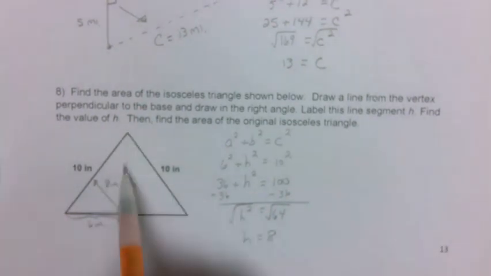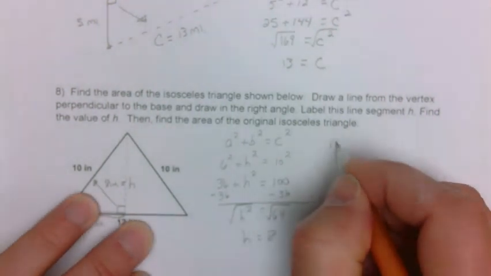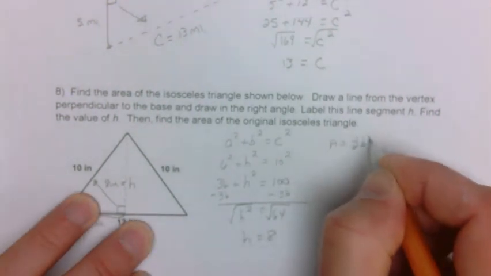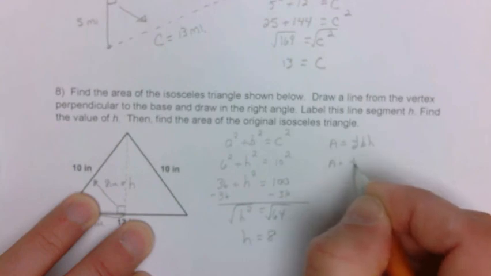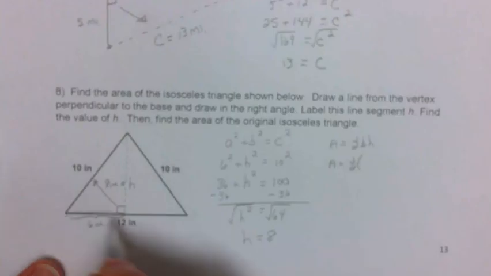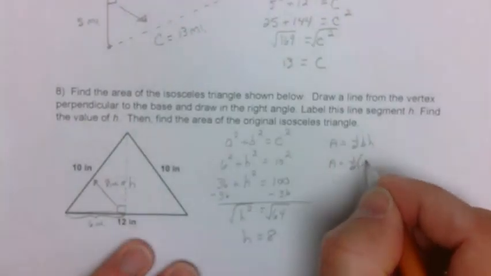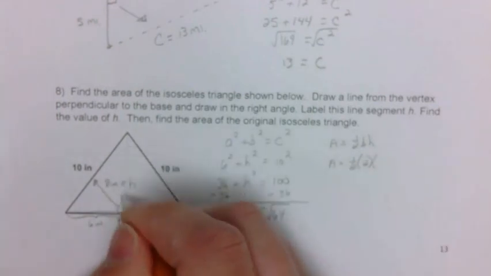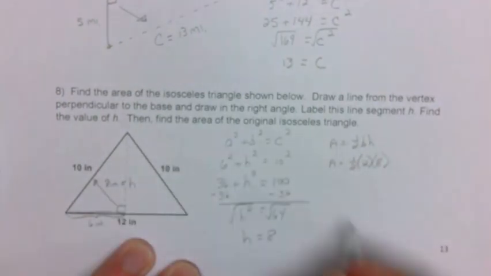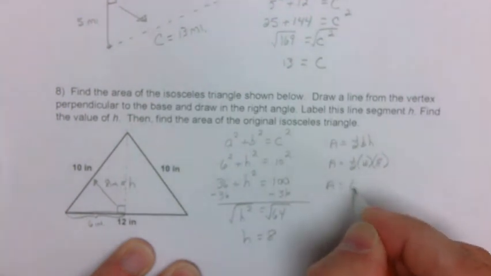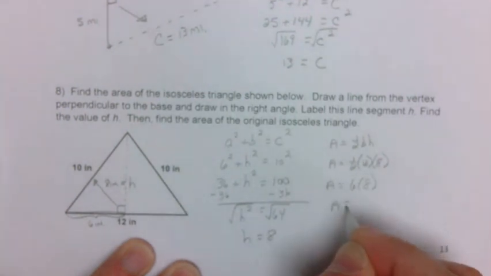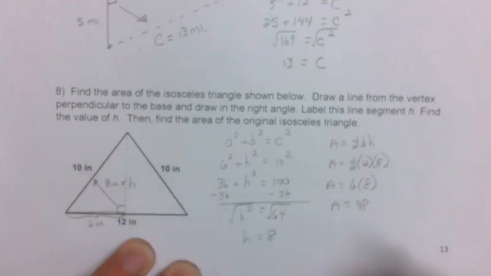Now that I know what the height is and what the entire base was, I can find the area of the isosceles triangle. Area equals 1/2 base times height. So in this case, we're going to have 1/2 of the entire base was 12, and the height we just calculated to be 8 inches. Well, half of 12 is 6, and 6 times 8 is equal to 48. So the area of this isosceles triangle is 48 square inches.